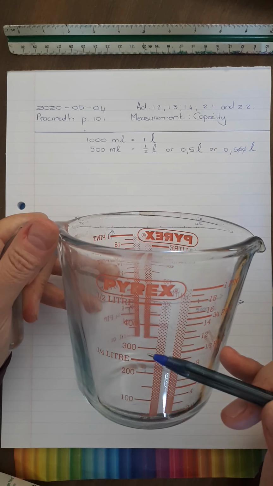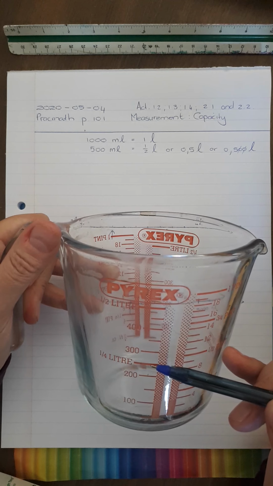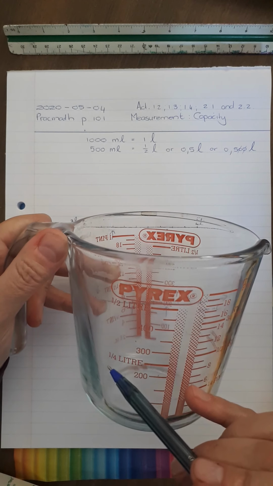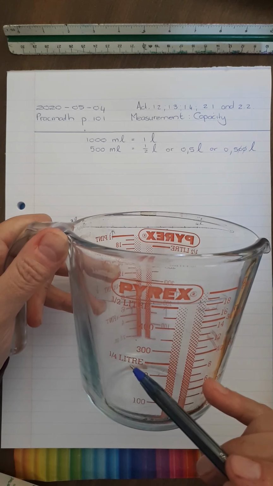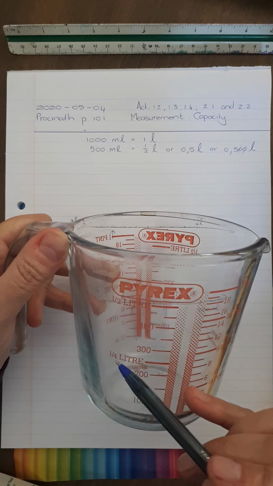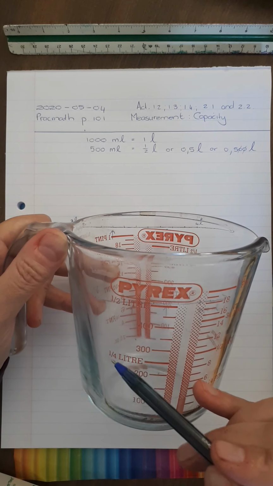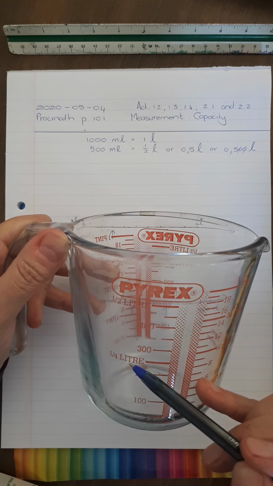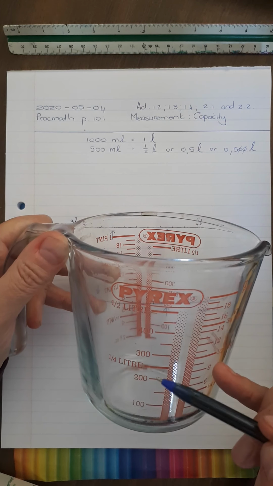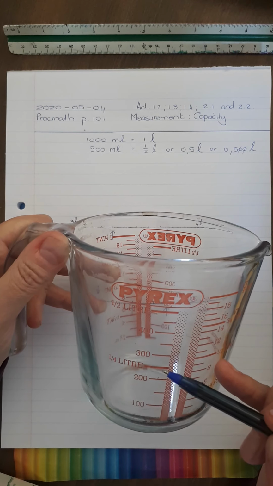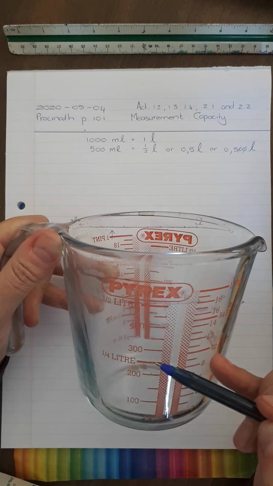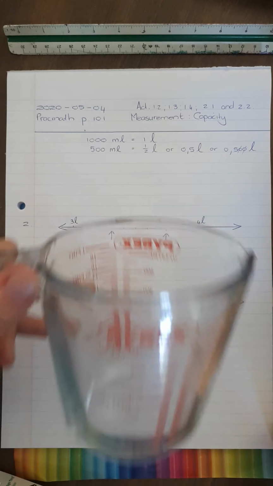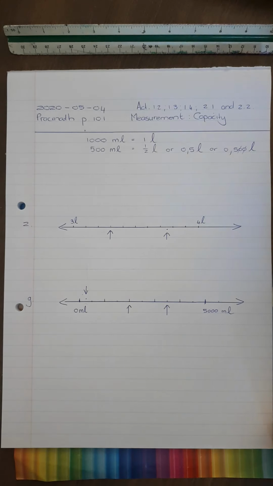Here, between 200 and 300, I have 250 milliliters. That's the same as 1/4 of a liter. 1/4 of 1,000 milliliters. That's 1,000 divided by 4. And that gives me 250. And that's exactly there, between 200 and 300. 250 milliliters. Okay, let's move on.